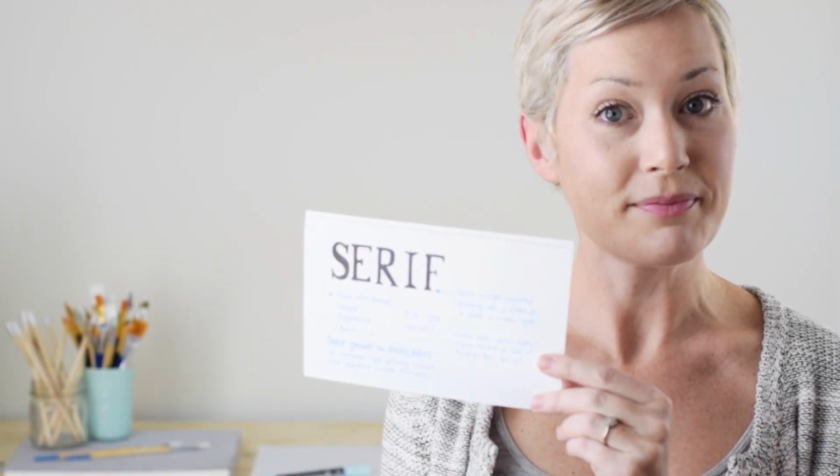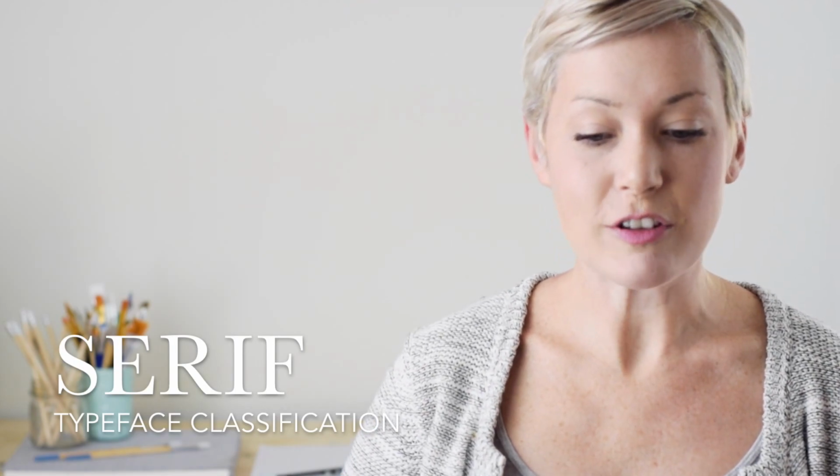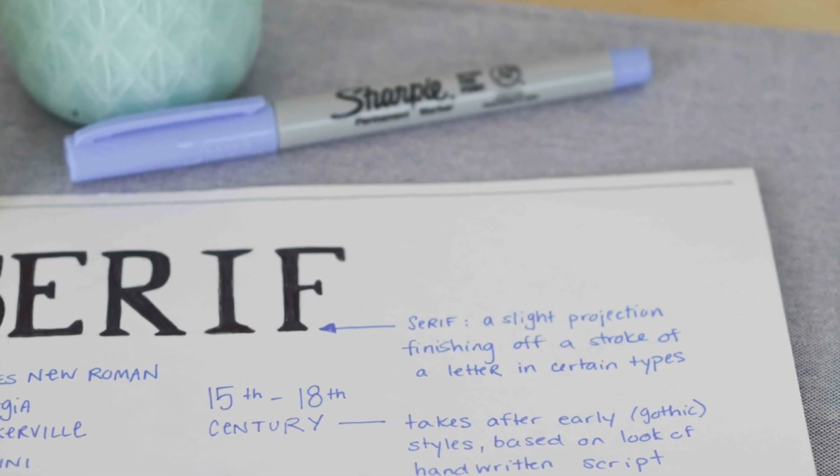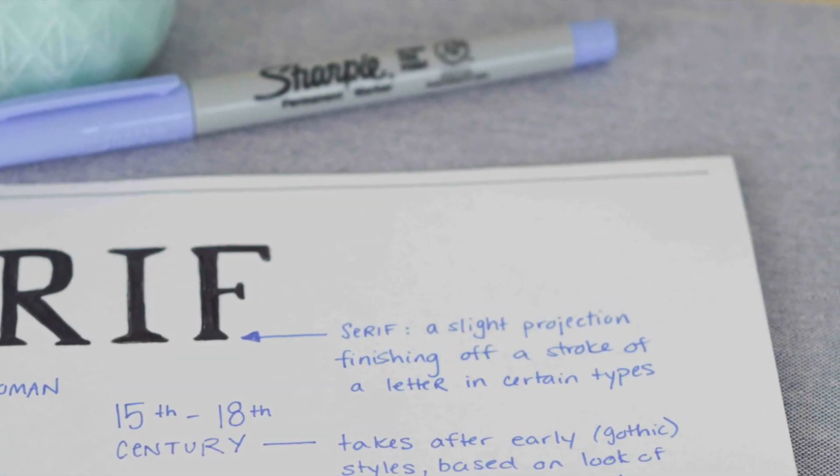The first category is serif. And serif, let's talk about what that word actually means, shall we? So serif is a slight projection finishing off a stroke of a letter in certain types. So what that means is all these little sort of wingdings that come off the letter and that add a little bit of detail. Serif fonts grew out of the original Gothic style of handwriting that would have been popular in the time before movable type.